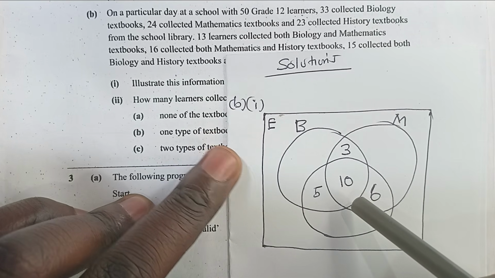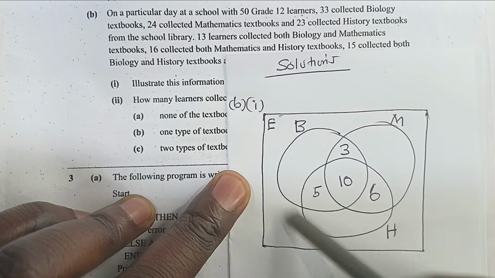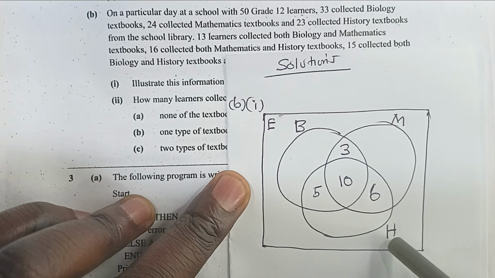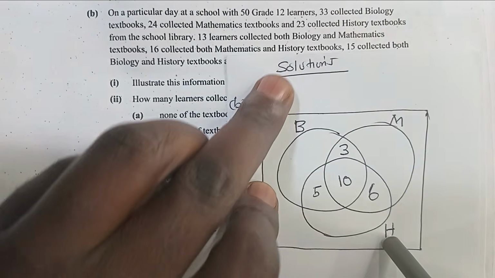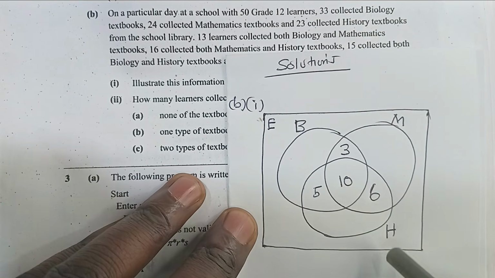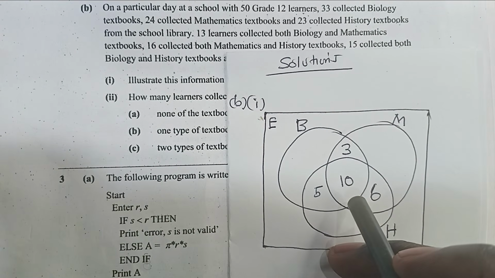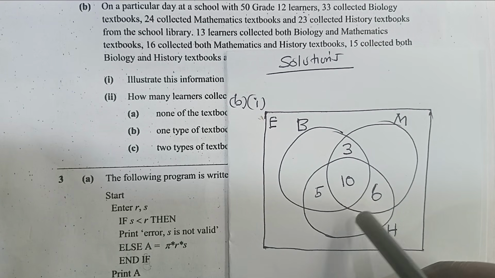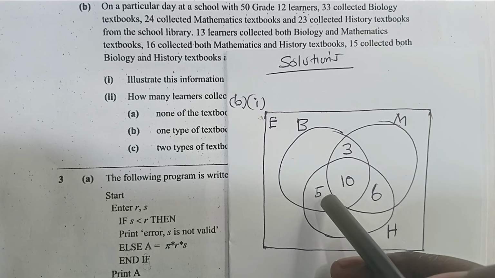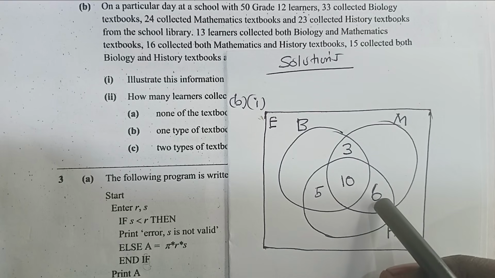So what do we have under the history textbooks, where we have indicated H to abbreviate the history textbooks? So we can see that under this, we already have, let's check the numbers that we have. So this is 15 plus 6.